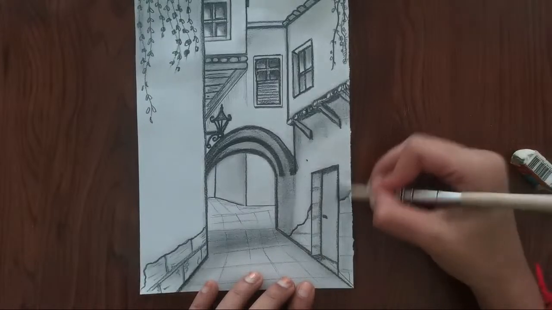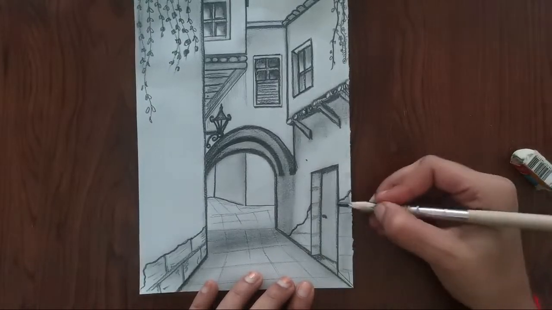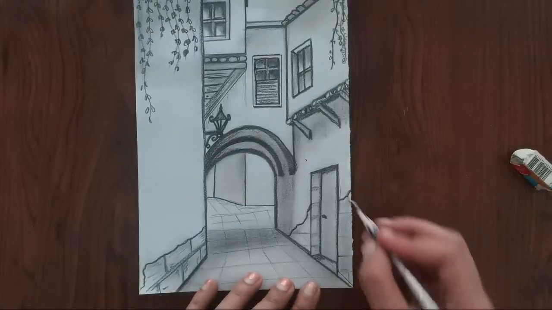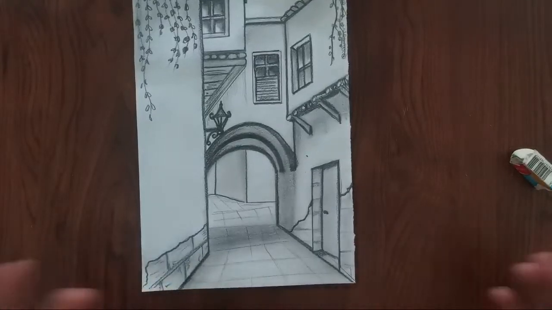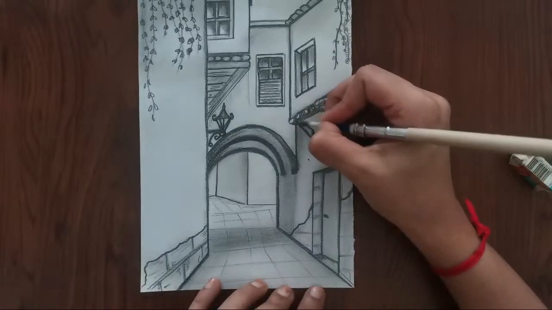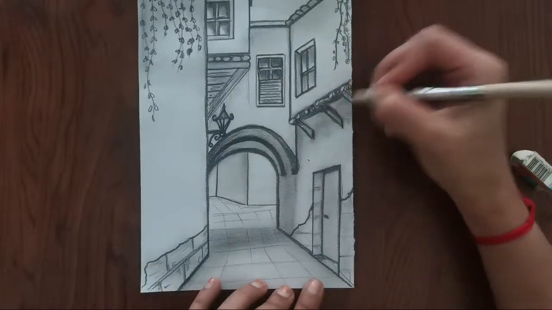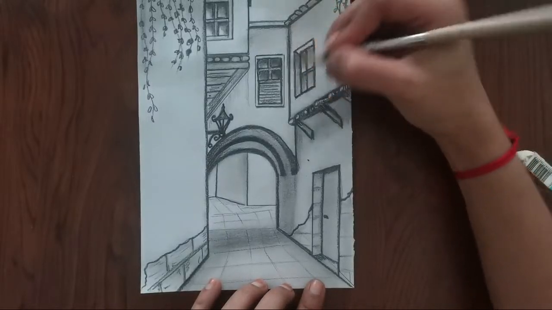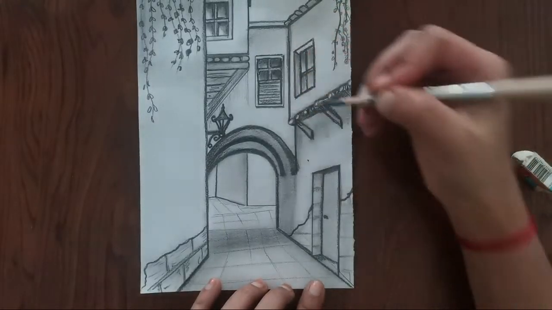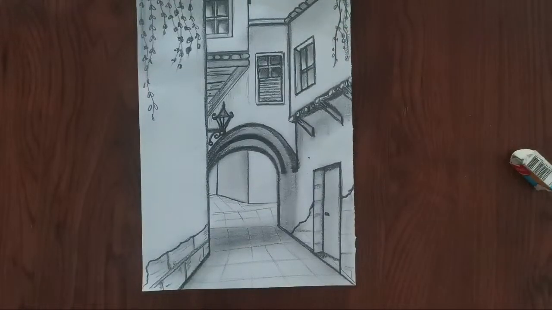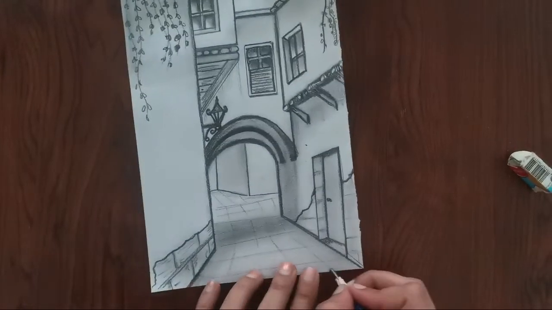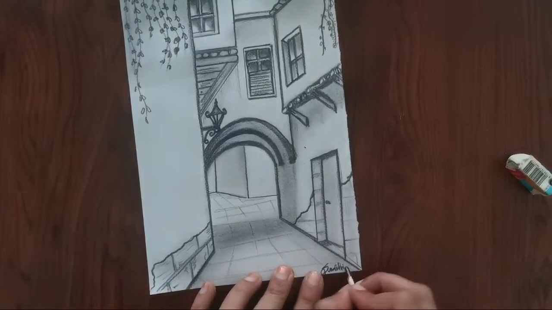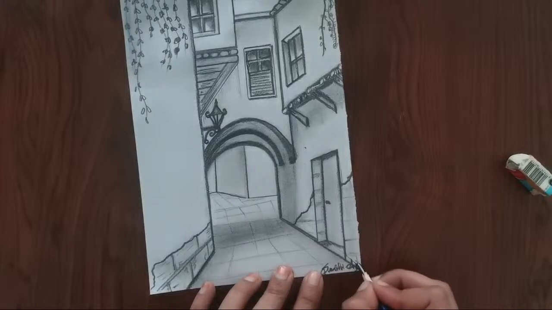And I don't know how much you like the picture, so I'll be waiting for you to send your picture to see how it was for you. Was it easy, or did it take a long time to understand what we are doing? Whatever it is, let's see how it goes. And as the last step, mark your name and the date.